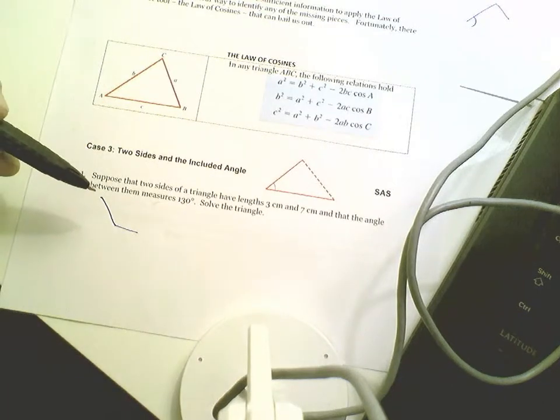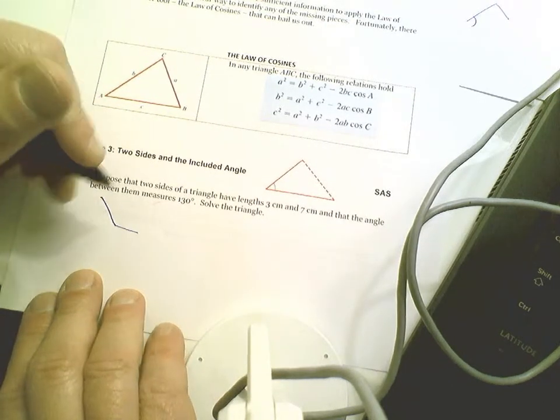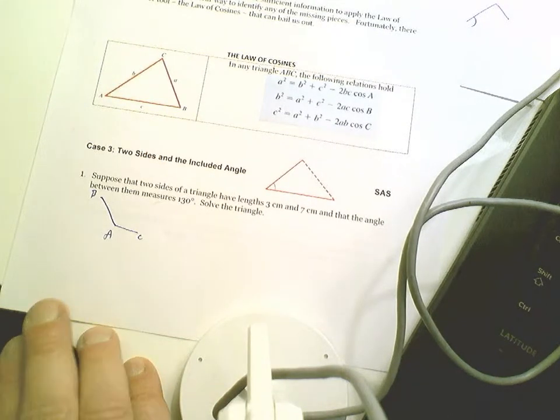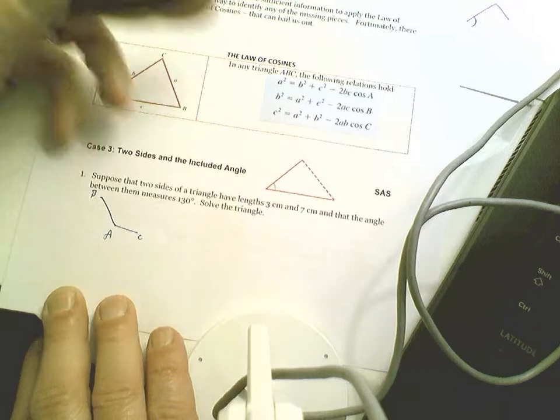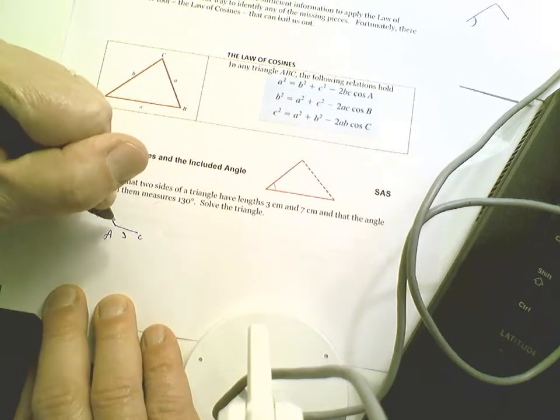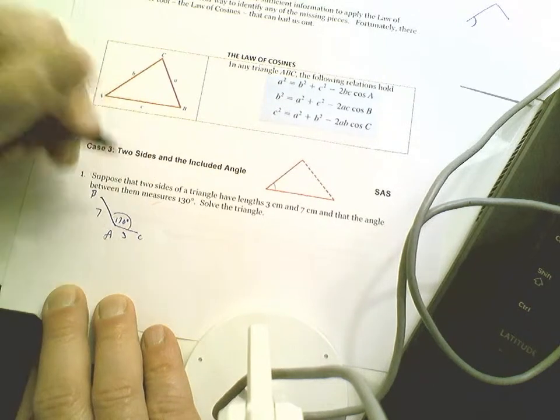And what will I do? I'll go ahead and call this triangle A, B, C, my own way that I decide to do this. I'm going to have a value of 3, I'm going to have a value of 7, and I'm going to have a 130 degree angle in here.